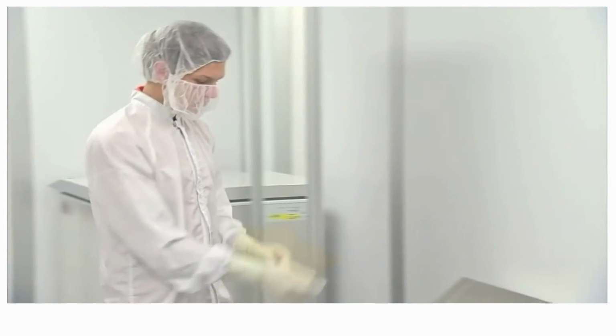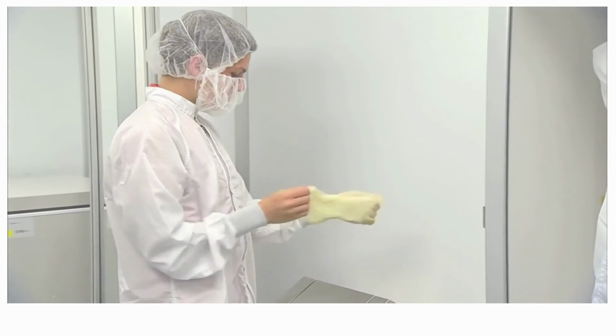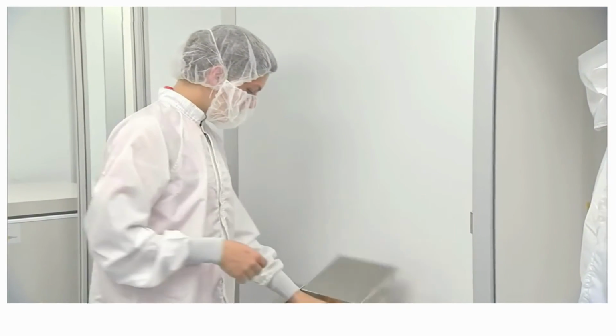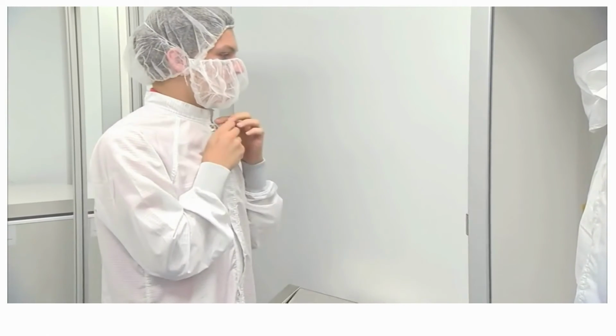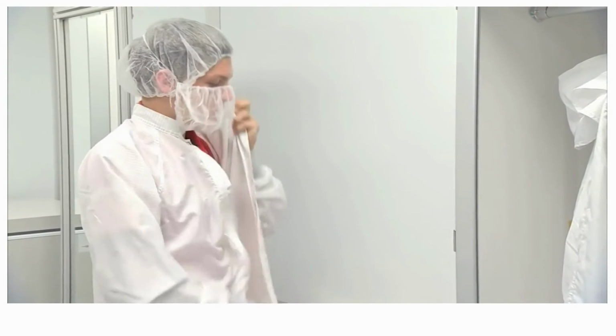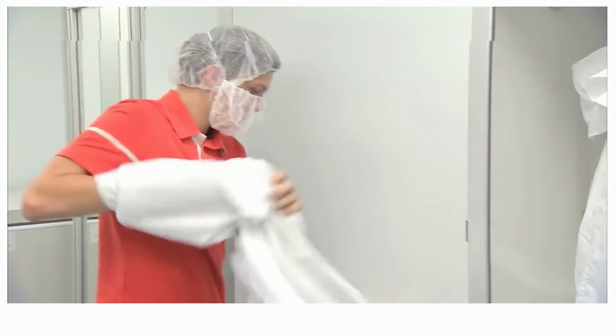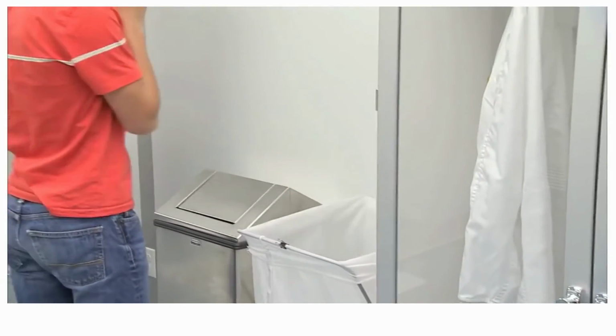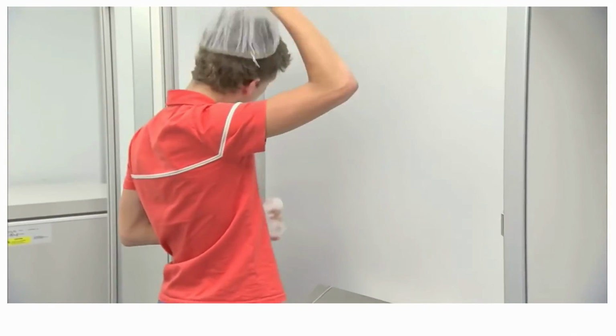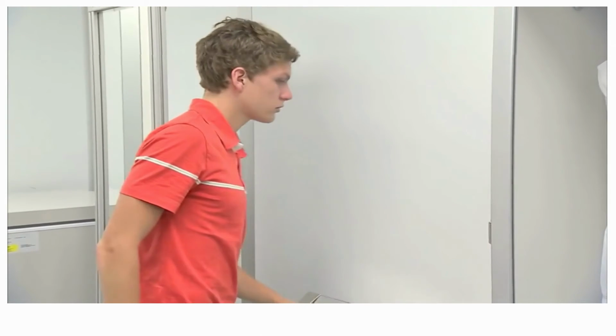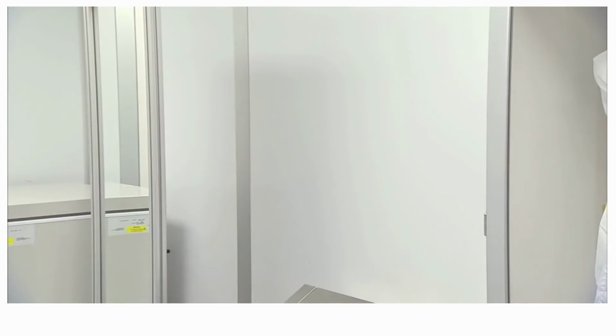Take off your gloves and dispose of them in the proper receptacle. Remove your smock. If you are only leaving the cleanroom for a short period of time, you can hang your smock in the cabinet. If not, place your smock in the hamper so that it may be washed and reused. Remove the face mask and bouffant cap and dispose of them as well. Finally, exit the cleanroom, take off your booties, and throw them away.